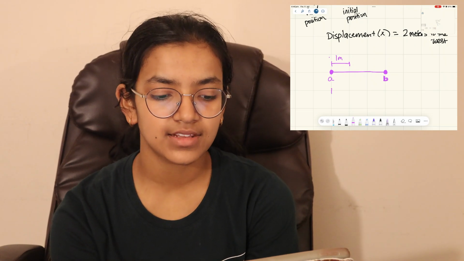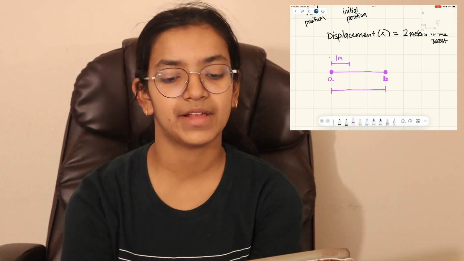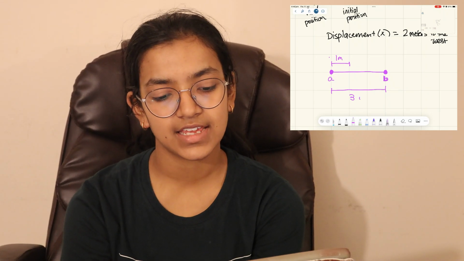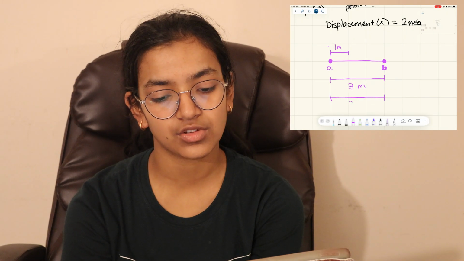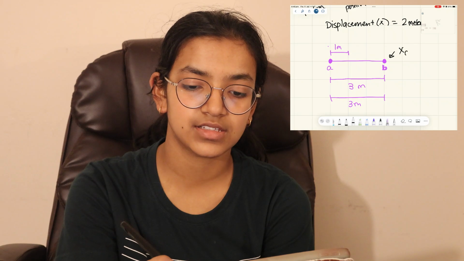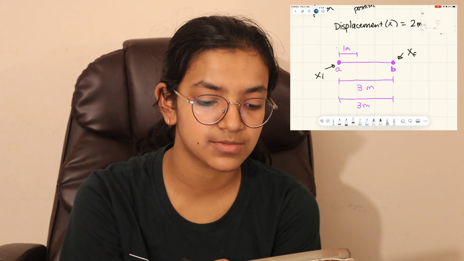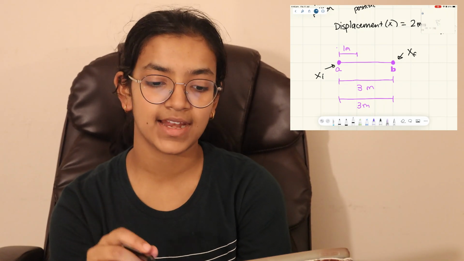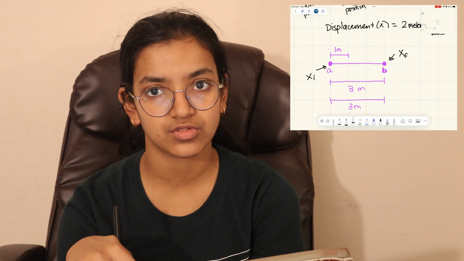And we're still taking each of these blocks as 1 meter. Okay, so in this case, the total distance is 3 meters. And the total displacement is also 3 meters. Right? Because this is my final position. This is x final. And point A is my x initial position, right? So in this case, the distance happens to be equal to the displacement.